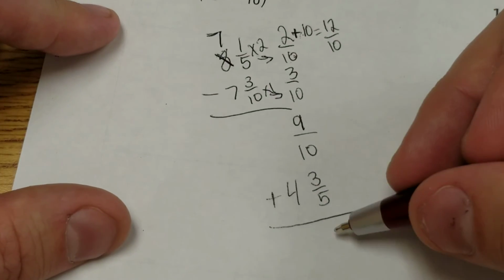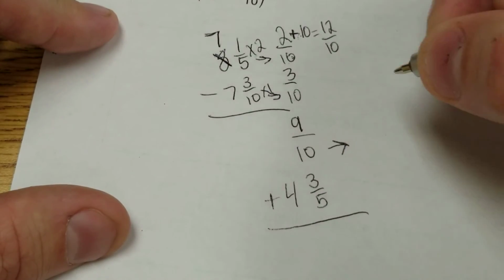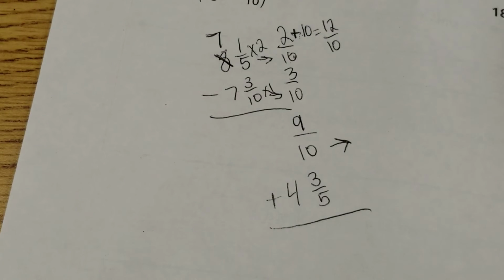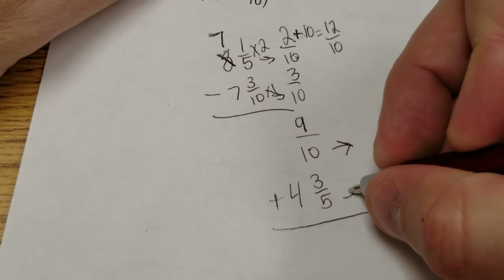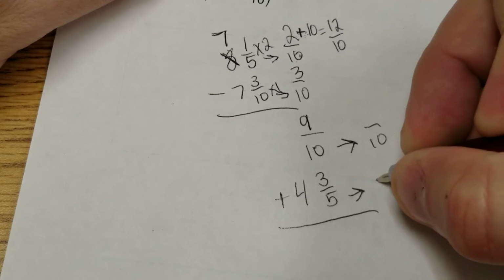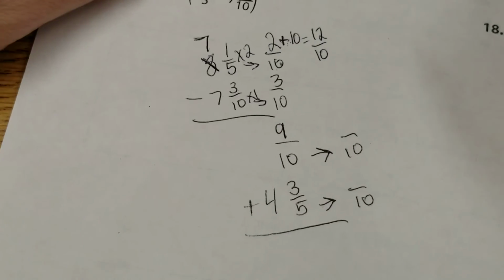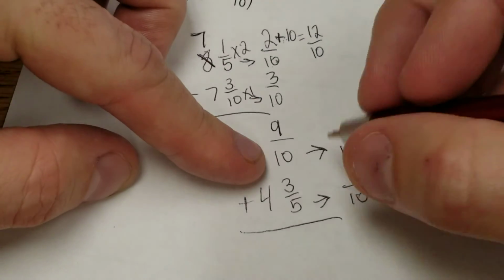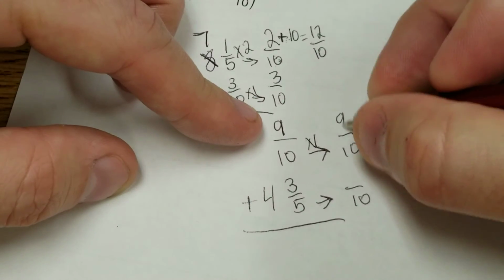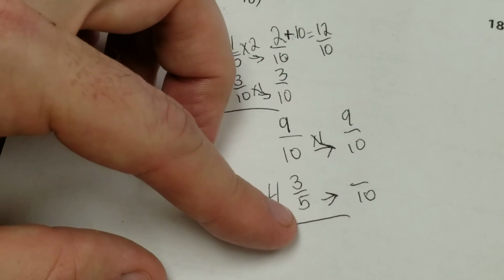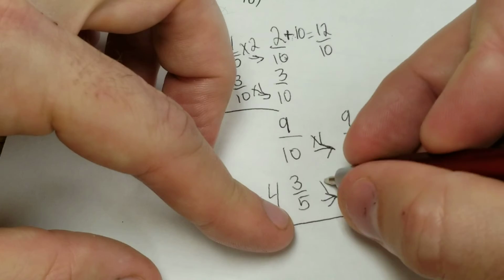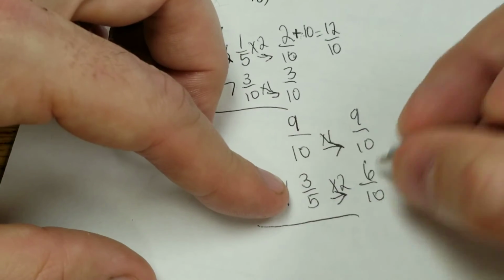So I have tenths and fifths. I'm going to count by tens, 10. I'm going to count by fives, 5, 10. So my least common multiple is 10. I've got to change them both to tens. How do I get from 10 to 10? Times 1. 9 times 1 is 9. How do I get from 5 to 10? Well, it's times 2. So 3 times 2 is 6.